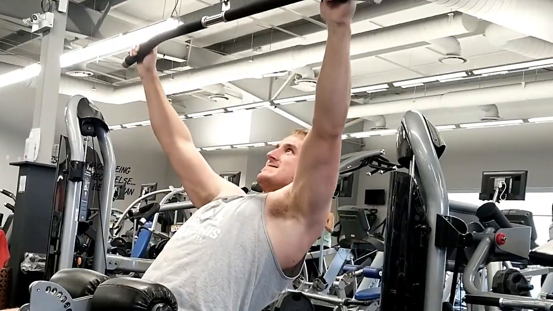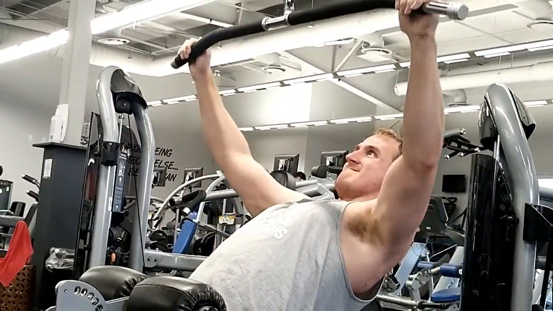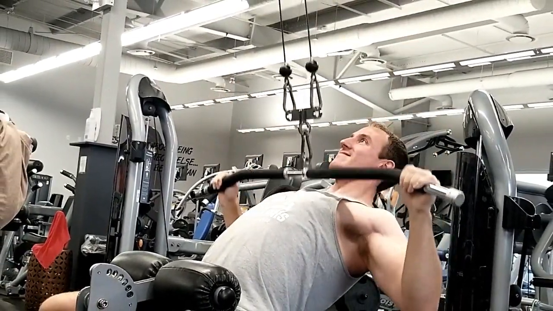So what you want to do with this exercise is lean back, and you want to pull the bar to around about the top of your chest. And as you can see, both my shoulders are parallel. This creates the most favorable position for actually targeting the rear delts.